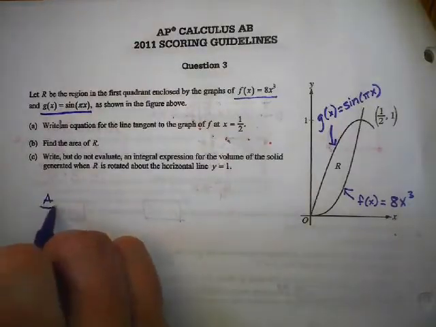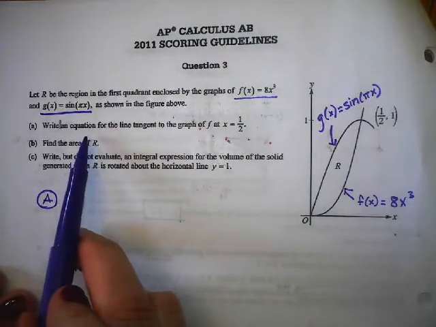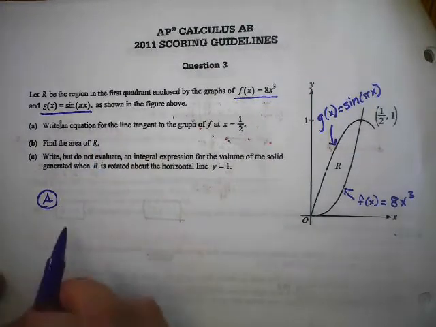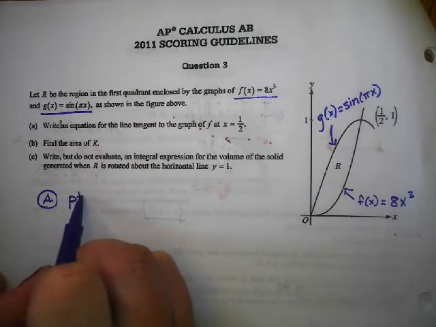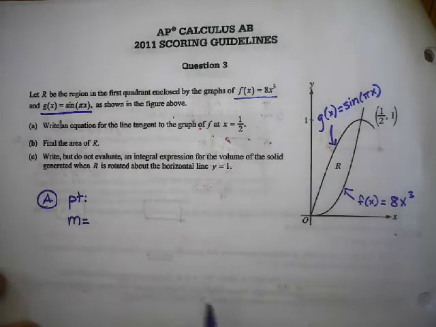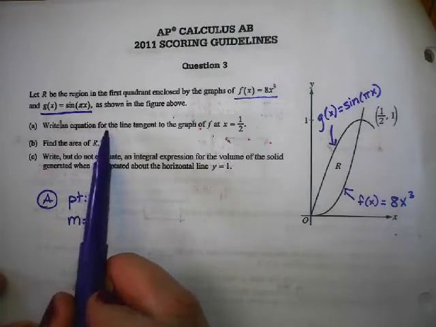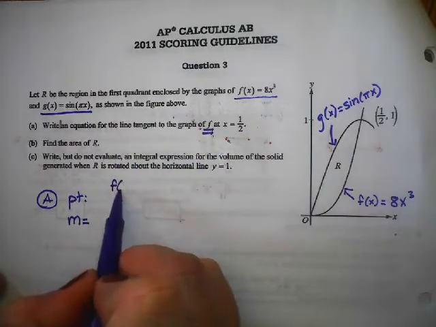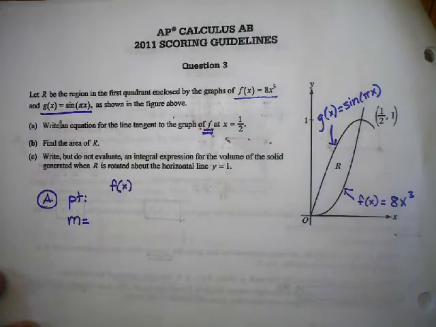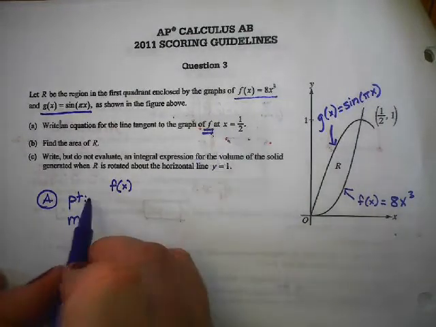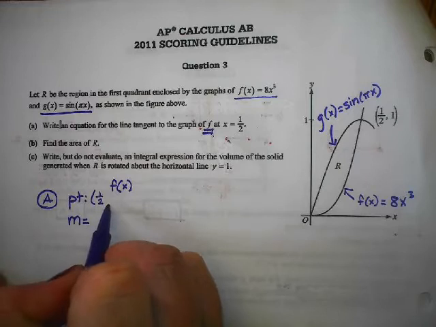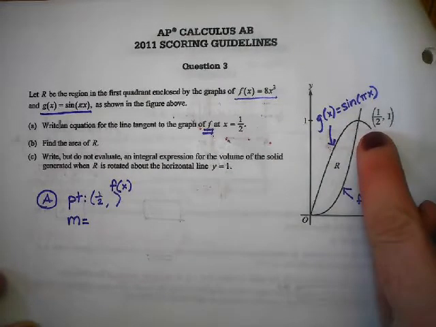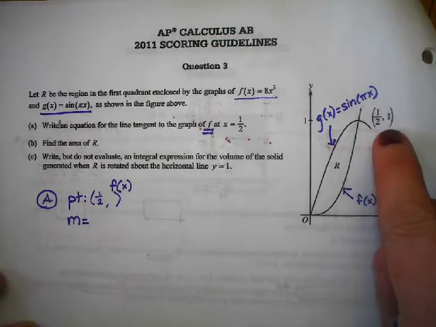Part A. Part A asks us to write an equation, something we haven't done in a little while. Well, hopefully you remember whenever we write an equation, we need two things. We need a point and we need a slope. Well, I'm supposed to be writing the equation for the line tangent to f. So that's important that part A is only focused on f of x. And it tells me to do that at x is 1/2. So for my point, it's going to be 1/2 comma something. Well, if I look over here on my graph, it tells me that the point is 1/2 comma 1.